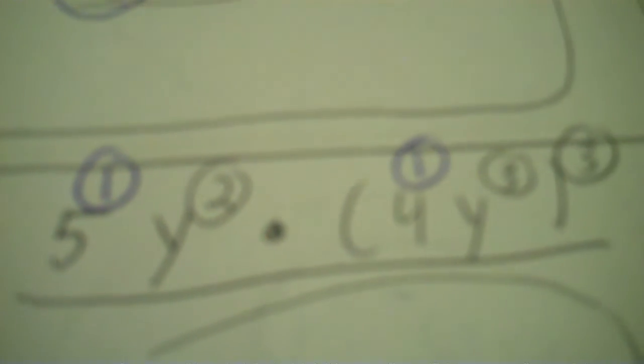5 times 4 times Y. Okay. So 5, it's to the 1. Open your eyes. Is the 5 inside of a parentheses? No. So you just put a 1. Now, here's 4. 4, where are you at? Right there. Needs a power, you put a 1. Little 1. Is that in parentheses? Yes. You take 1 times 3.